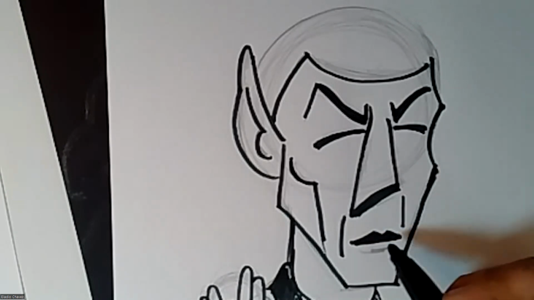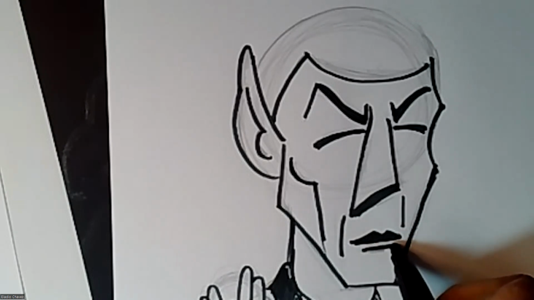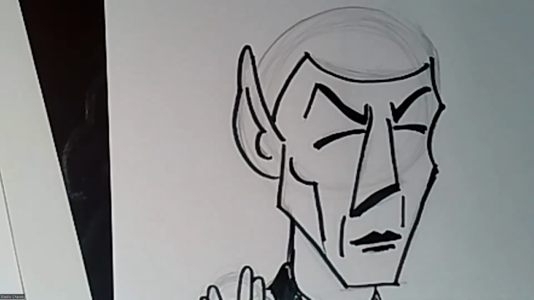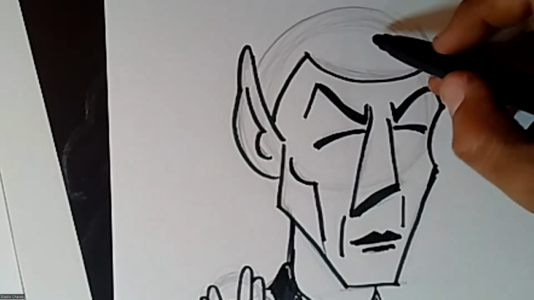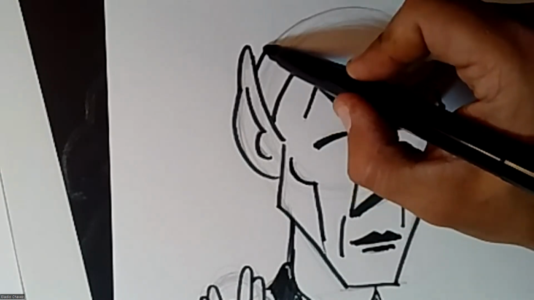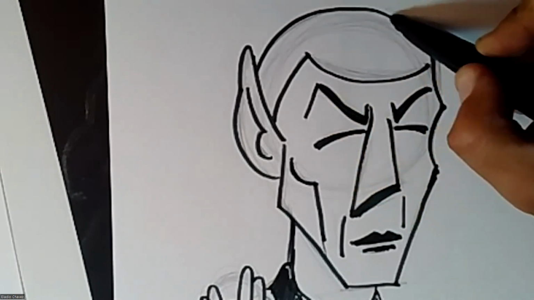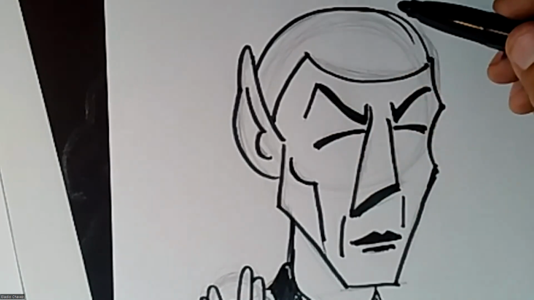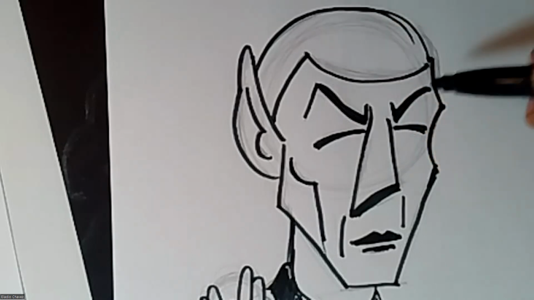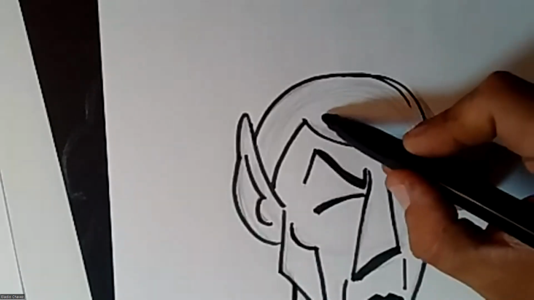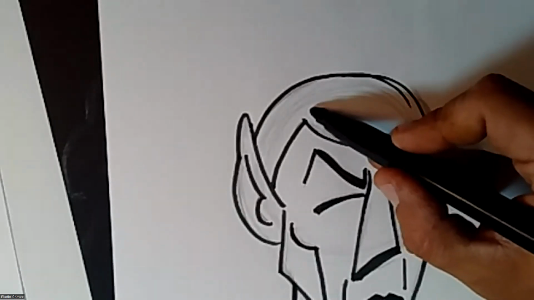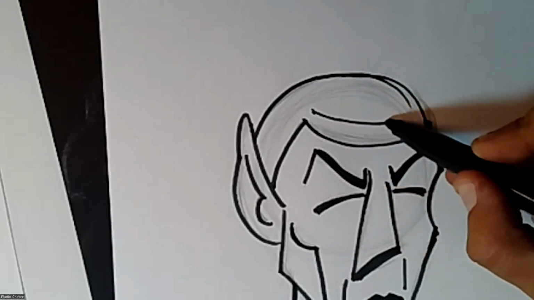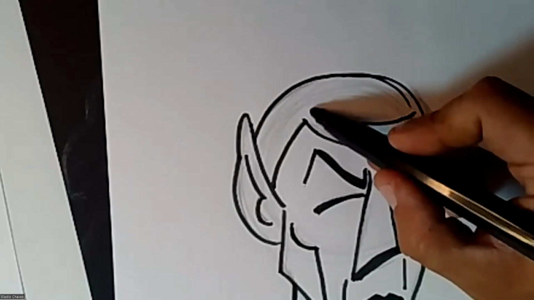And let's see. There we go. That's pretty good. And get the top of his head, that rounded shape. And then here, he's got really shiny hair. So how do we show that? I'm gonna have it go through here, kind of parallel with that part.